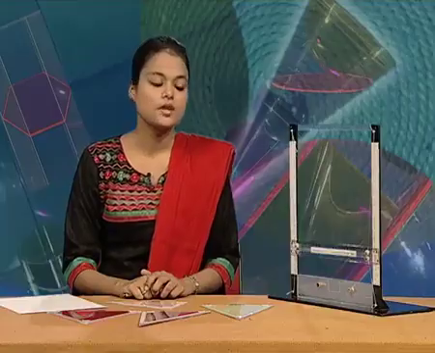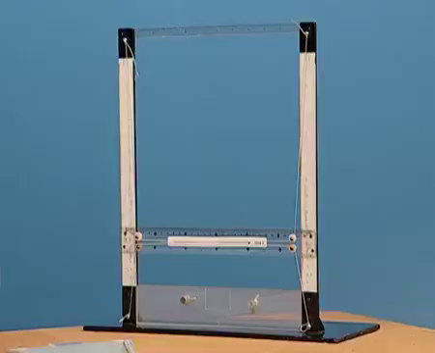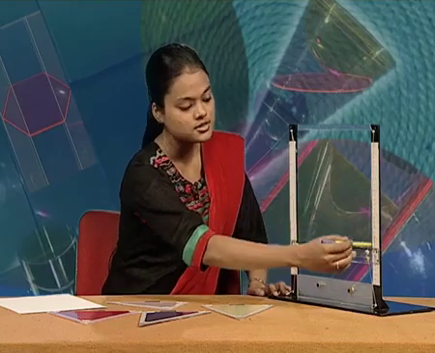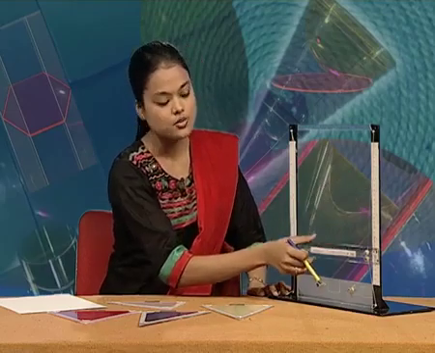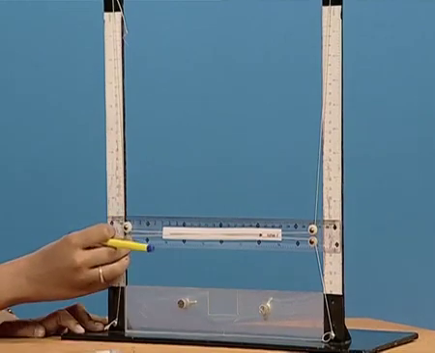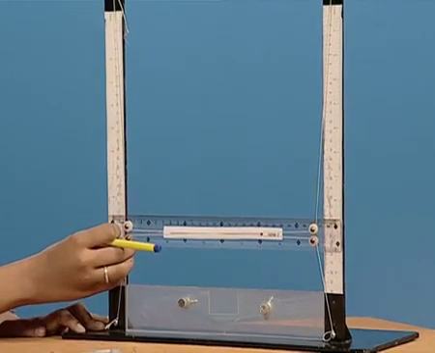an activity. To demonstrate this activity, we have made an assembled model in which two graduated scales are attached parallel to each other to a wooden base, and between these two graduated scales, a scale is attached which is parallel to the base, supported by these two pulleys.